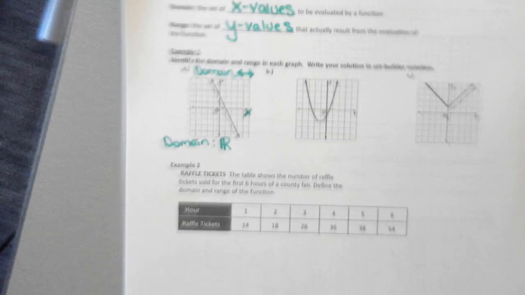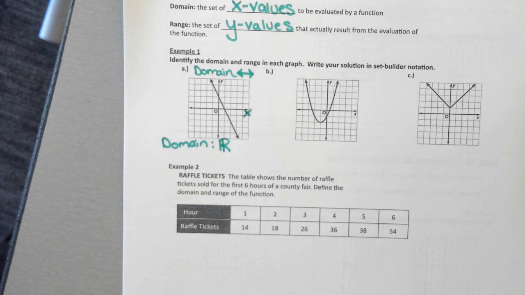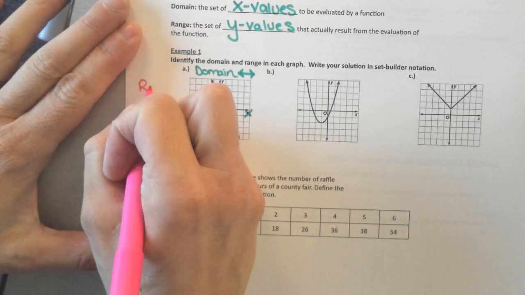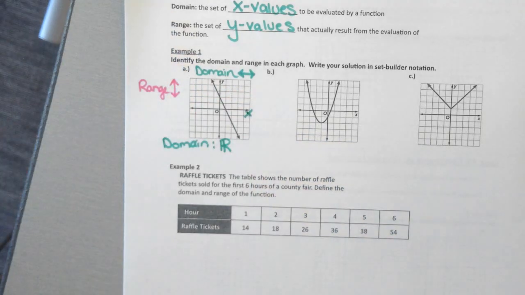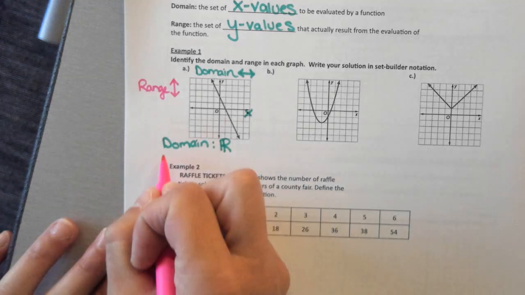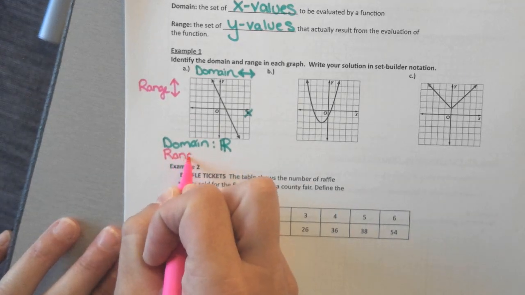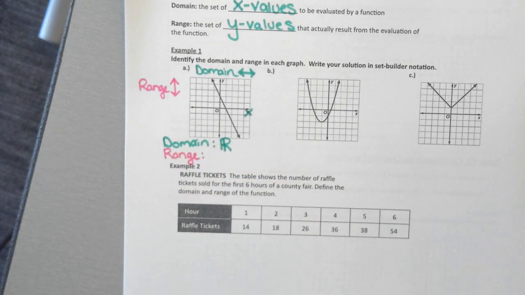Alright, I'm trying to decide what color I want. I think I'm going to go bright pink. Okay, range. So my range is up and down, like a mountain range. We're looking at the range and where the graph lives up and down. And again, you're scanning through and thinking, okay, where does my graph live? As this graph continues forever and ever, and you kind of have to use your imagination a little bit, if I scan over it, is there any spot my pen wouldn't touch? Or is it going to eventually hit all those values?